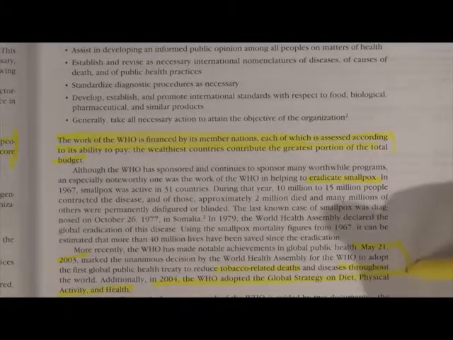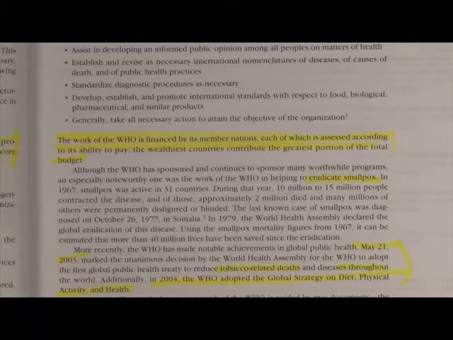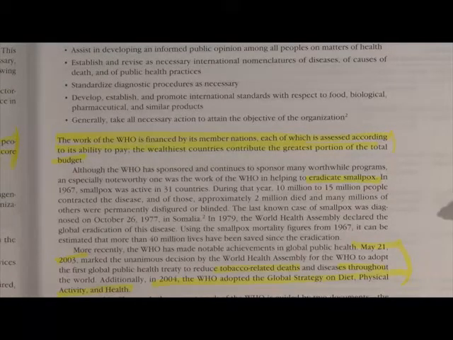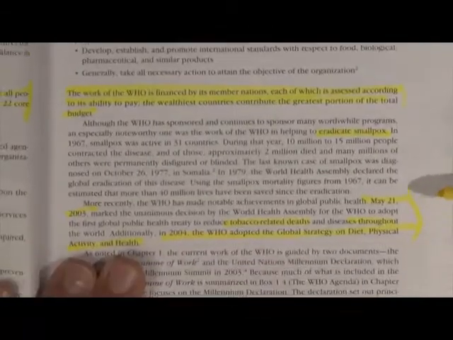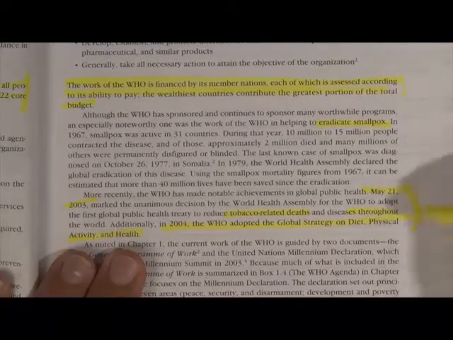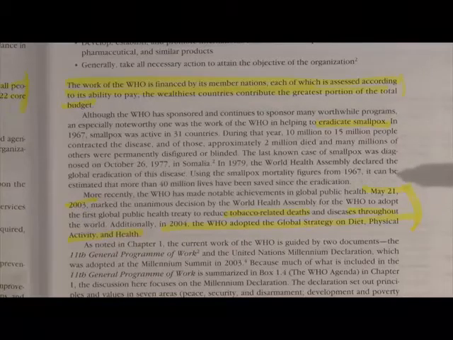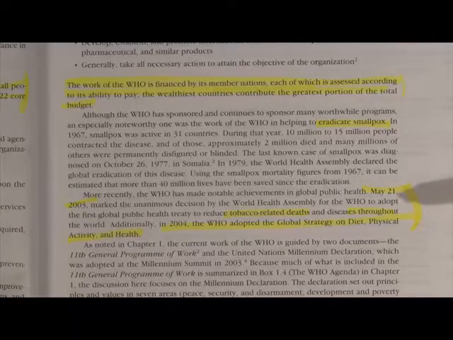And you'll see more details on the World Health Organization on page 37, and you can see how important in 2003 we found tobacco-related deaths throughout the world. And then in 2004, the strategy was on diet, physical activity, and health.